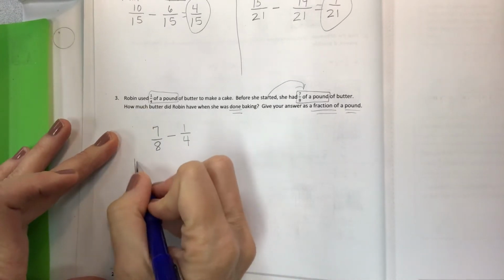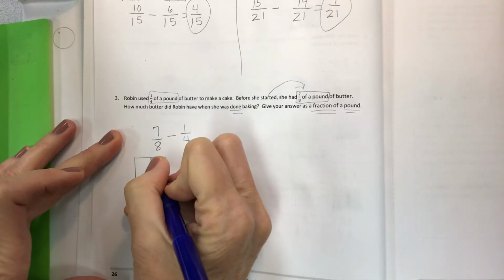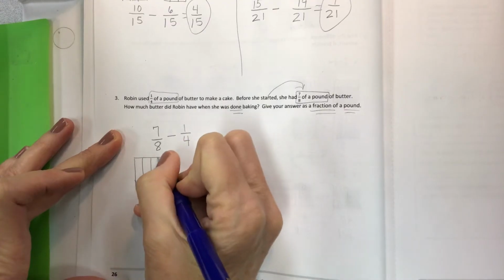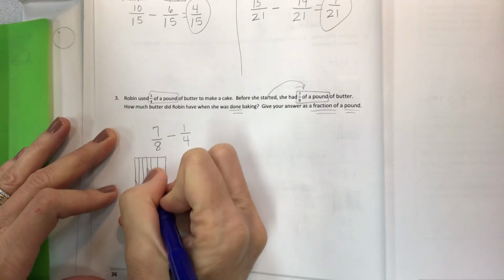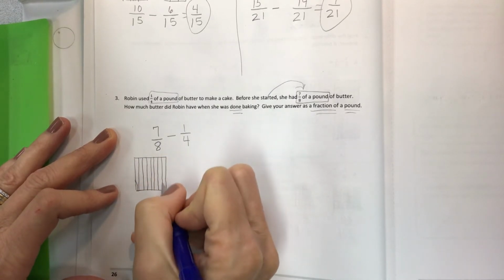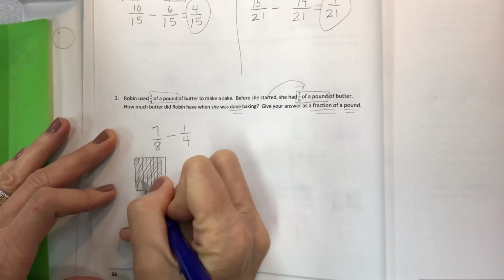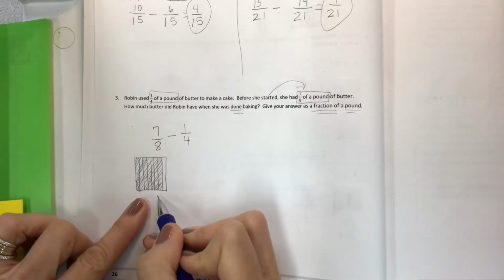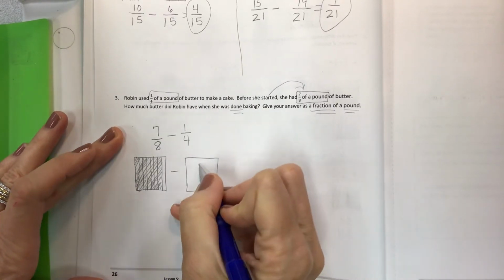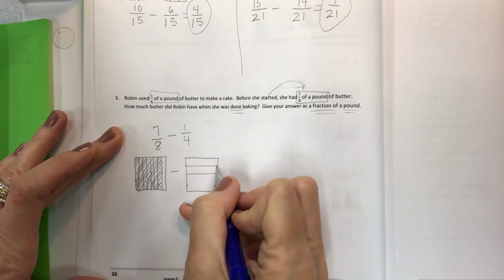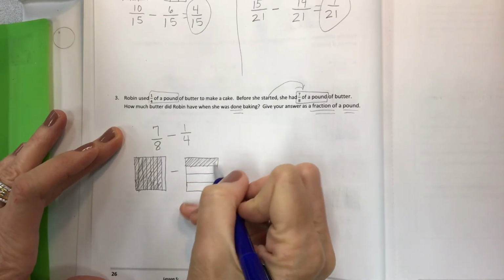Okay, so make your model. Woo, that's a crazy one. Eighths are going to be divided into first 4 pieces and then split each of the 4. Okay, they're all shaded except one. So this is what 7/8 looks like. And on this one, I'm going to do my fourths right here. And we have 1/4 that's used.